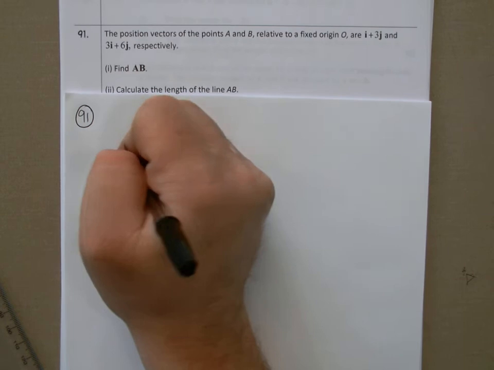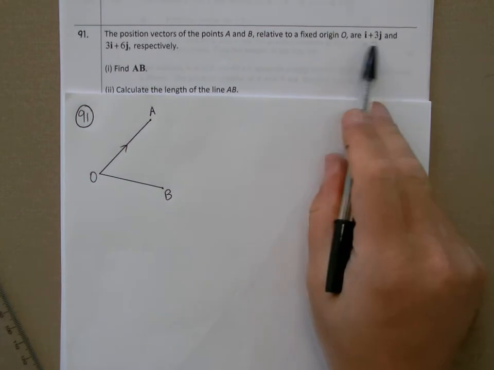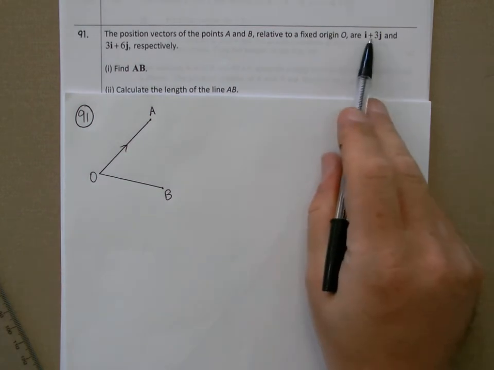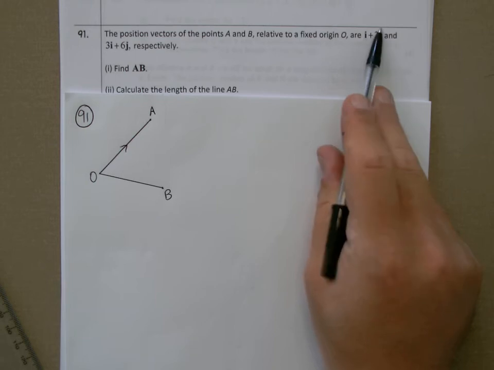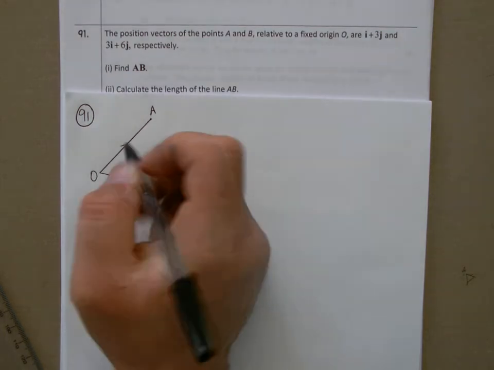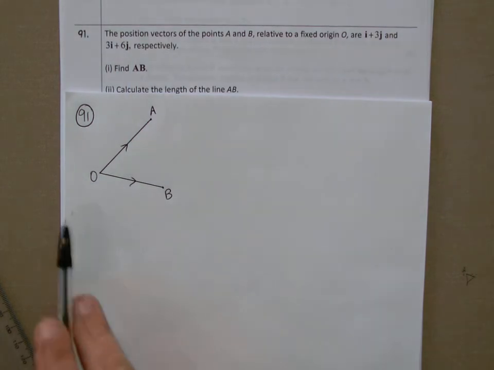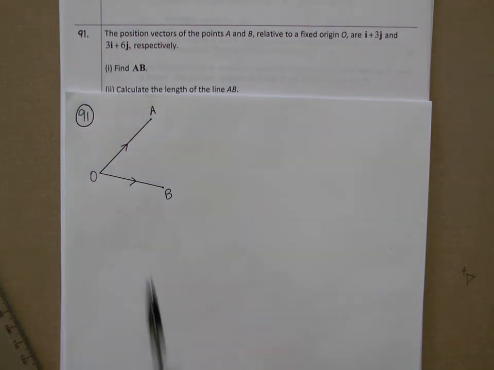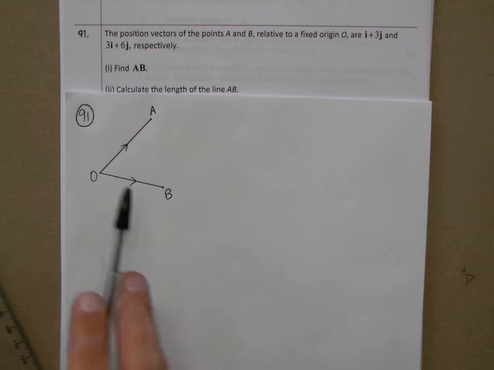So you've got to go from O to A. It will be that vector there, i plus 3j. You can think of it as going across 1, up 3, because i represents across, j represents going up, like with x and y axes. Similar for B, 3i plus 6j, so you're going across 3, up 6. My sketch doesn't necessarily reflect that because I've got B going down here, but that doesn't matter. It's a sketch.